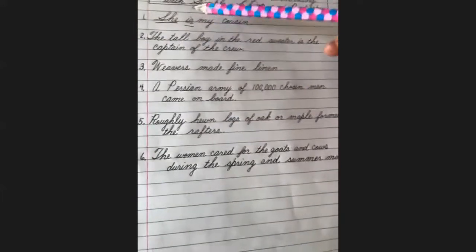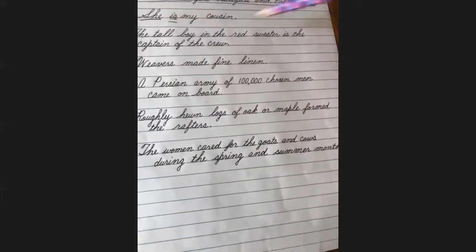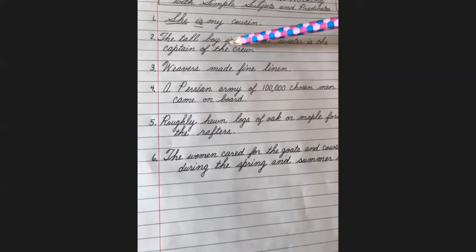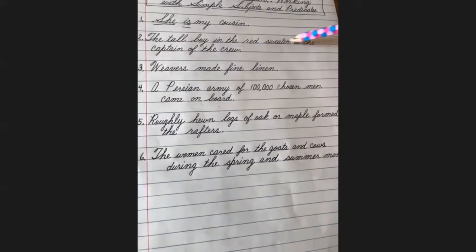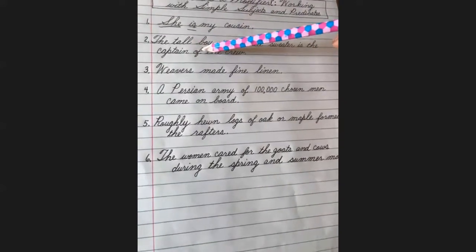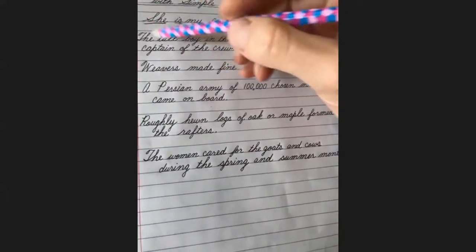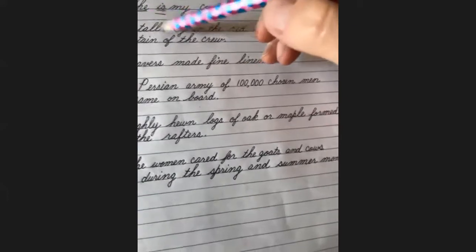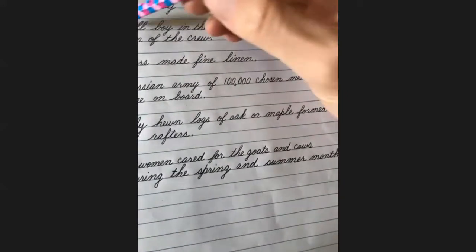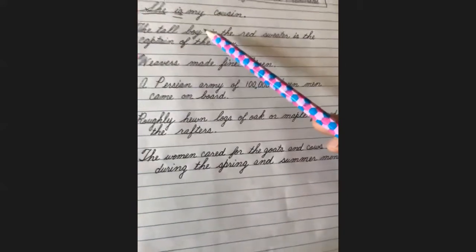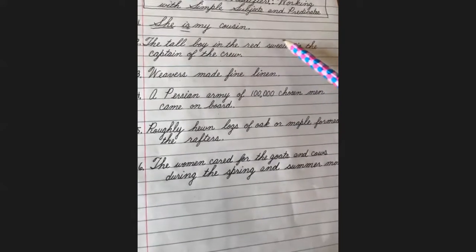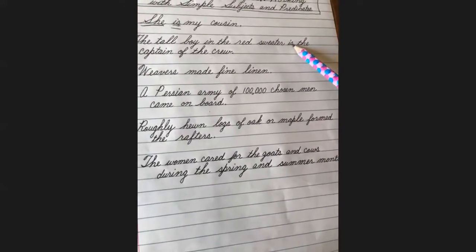Look at the next one. The tall boy in the red sweater is the captain of the crew. So let's find what this sentence is about. Do you find an action word or a word on a verb list or predicate list? Yes, I do. I see the word is.